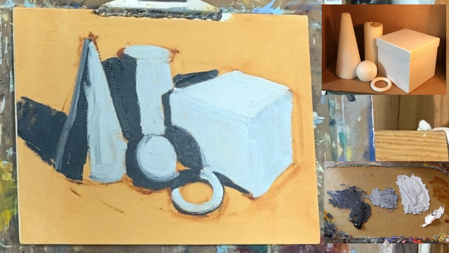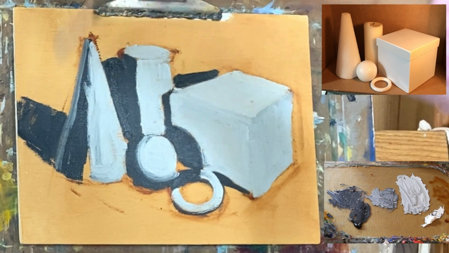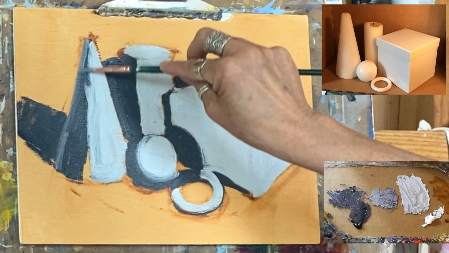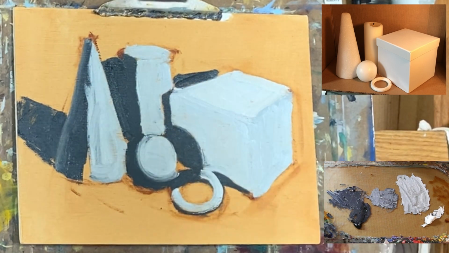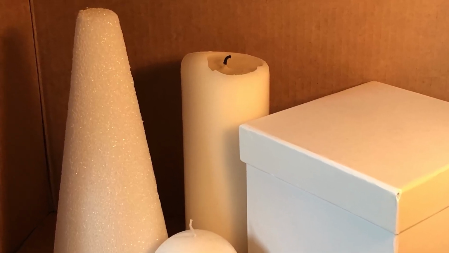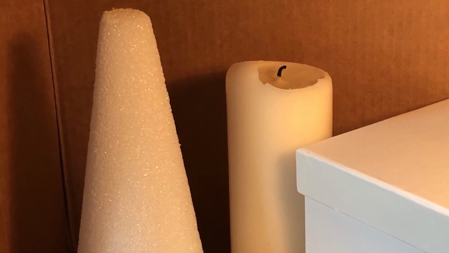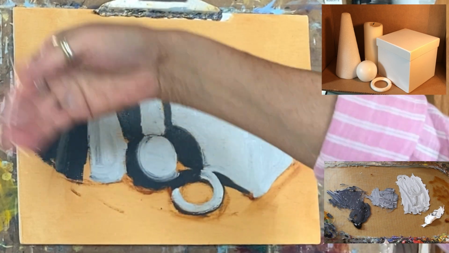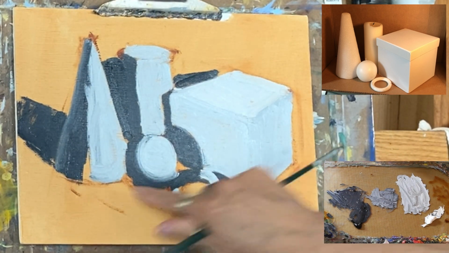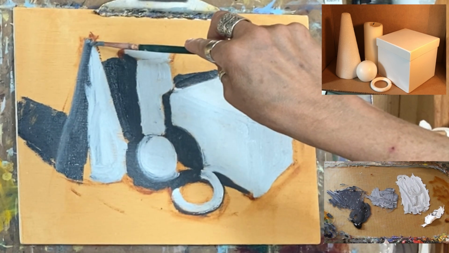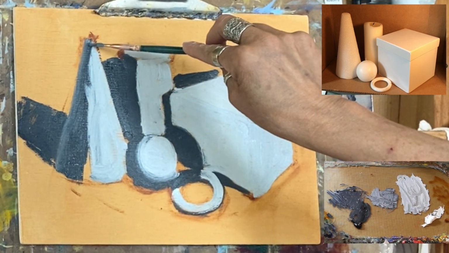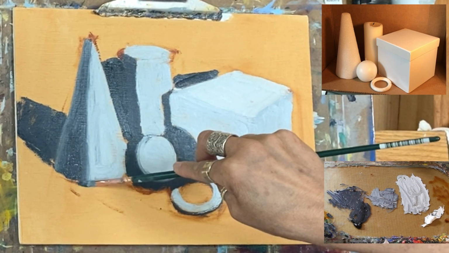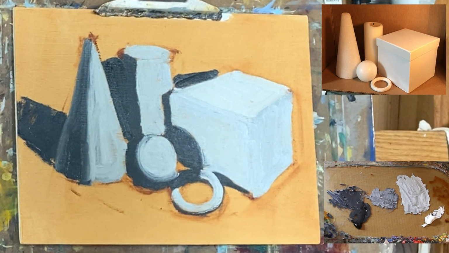Because as atmosphere comes between the object and the distance, I want to move it back into the distance so it loses a little intensity in its color. The value range comes closer together. So I hope you can see that, the way that just lightening that edge made it continue around into space. The area between the light and the shadow, I've got a value that's kind of right in between them.